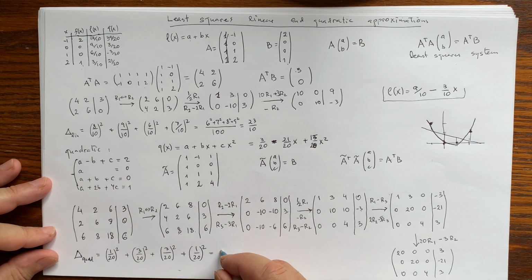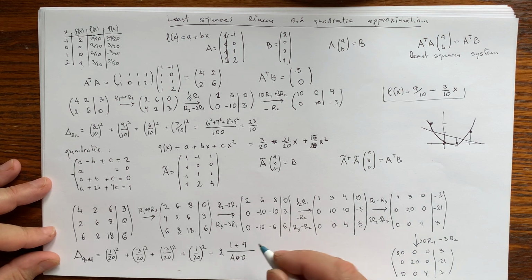So we have twice over 400 the sum of 1 squared and 3 squared, which is 10. So what we have is over 200, or over 20.